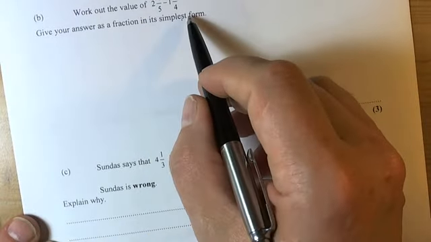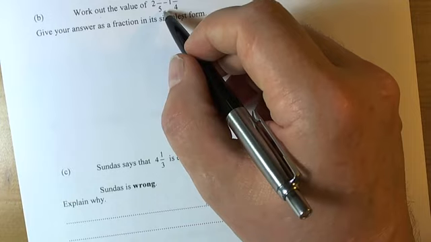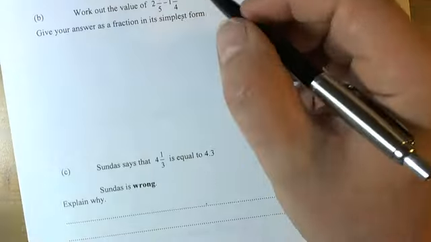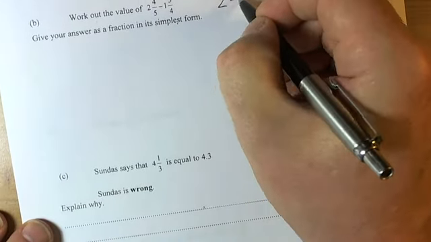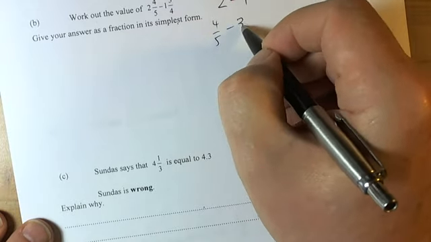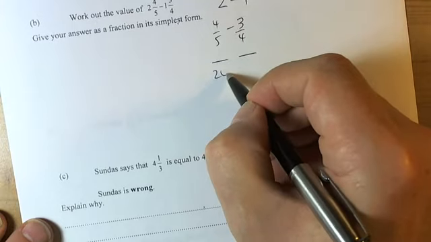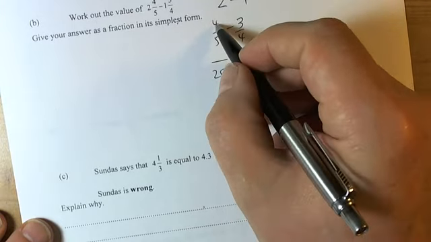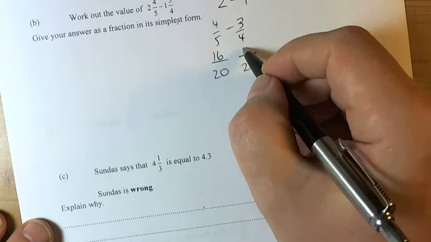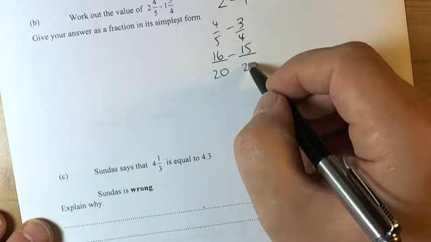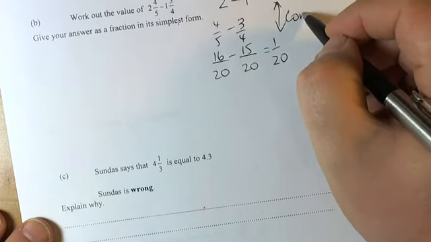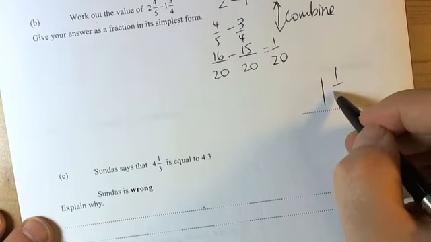Work out the value of this, give your answer as a fraction. So okay, we're doing 2 take away 1, that's the whole part's done, and then we're doing 4/5 take away 3/4. Well, again, when we're doing takeaways, we need a common denominator, so 20ths. Times that by 4, so times that by 4, times that by 5, so times that by 5. And 16/20, take away here 15/20 is 1/20. So we combine to get our final answer, which is 1 and 1/20.